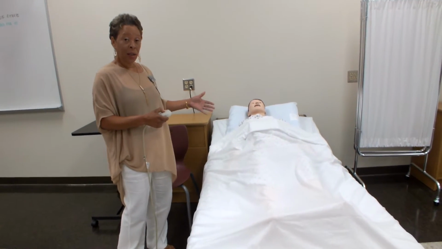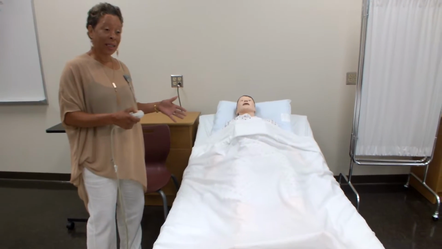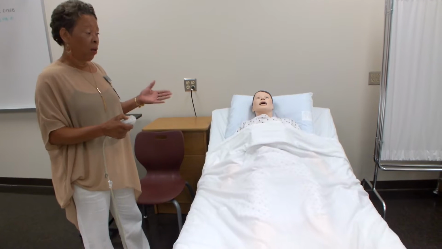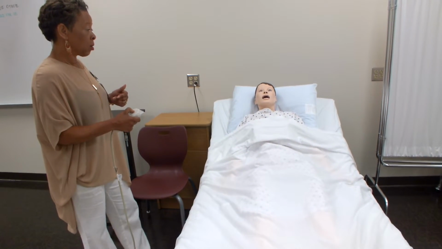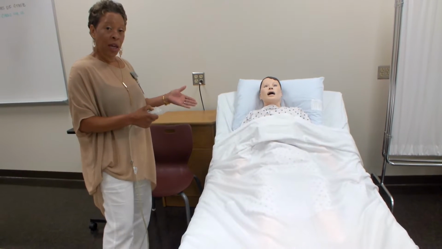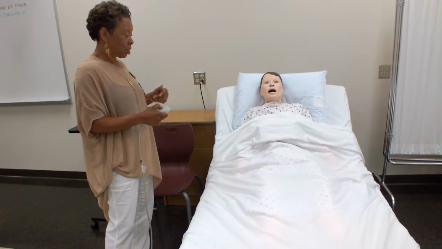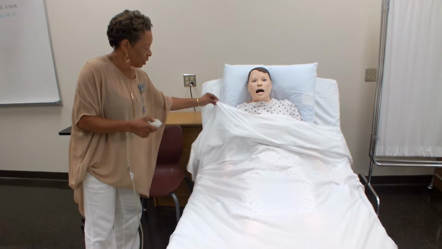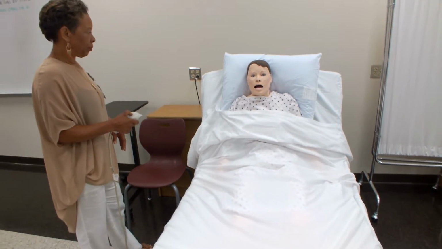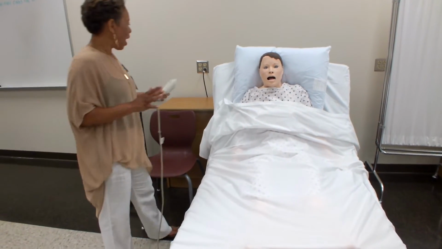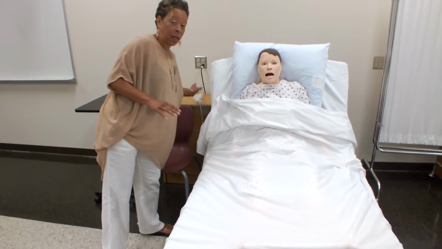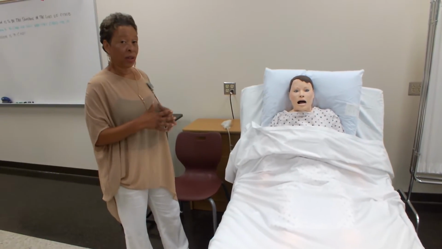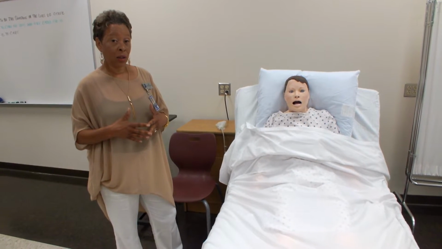The client or the candidate that is acting as the resident can always readjust themselves, okay, once that head of bed is raised to 90 degrees. So that's what I'm doing right now with Nurse Annie. I'm raising her head of bed all the way to 90 degrees. There we go. That way, the NAE is not going to have any questions as to whether or not that bed is in a high Fowler's position.